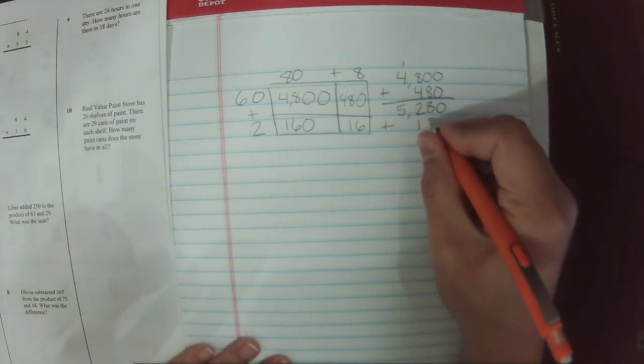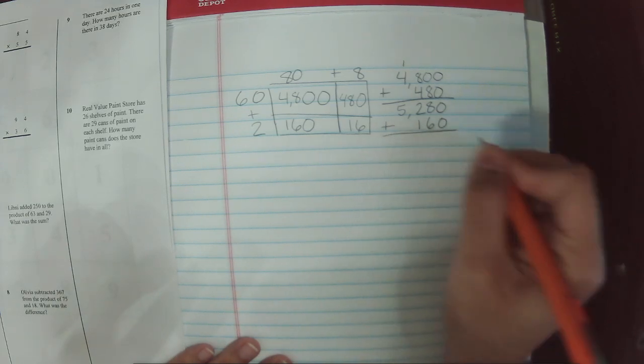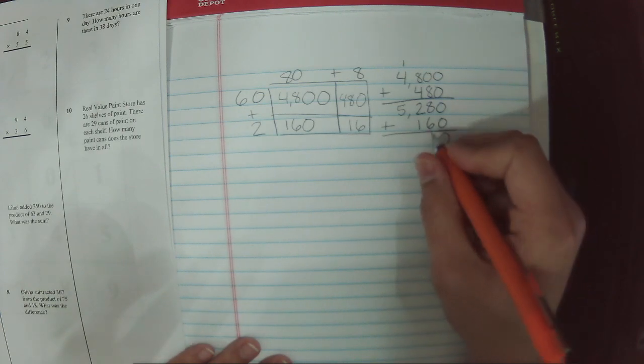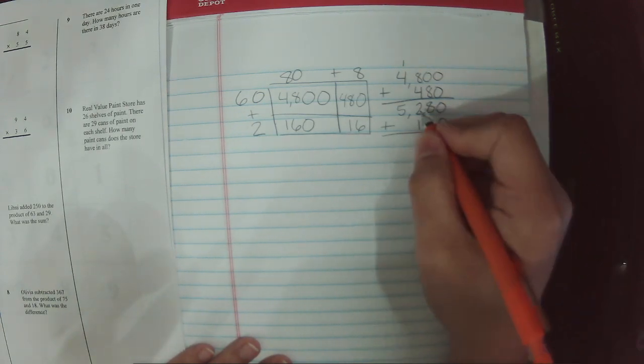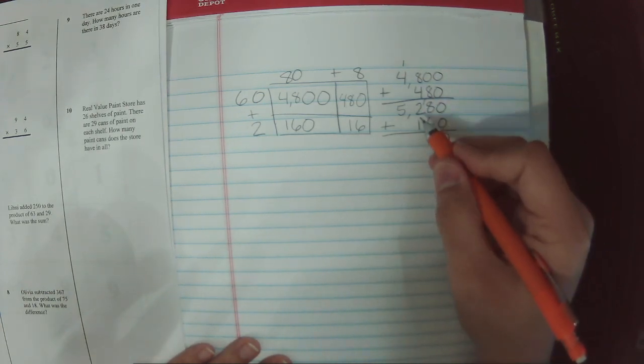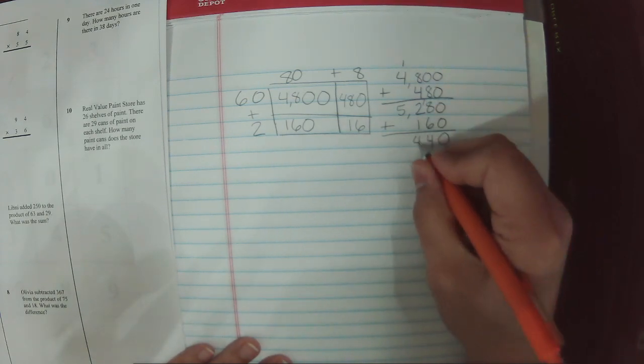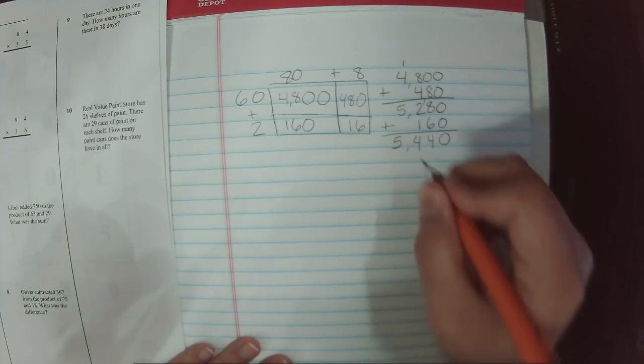Then I need to add 160. 0 plus 0 is 0. 8 plus 6 is 14. 2 plus 1 is 3. Plus the extra 1 is 4. And 5 plus nothing is 5.